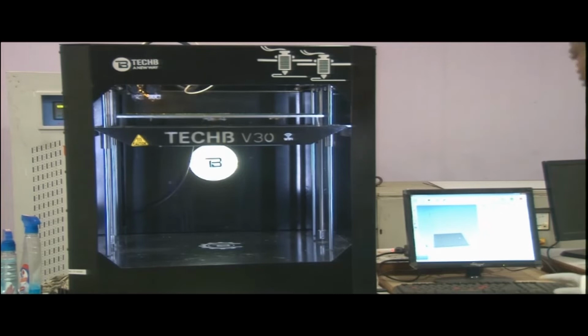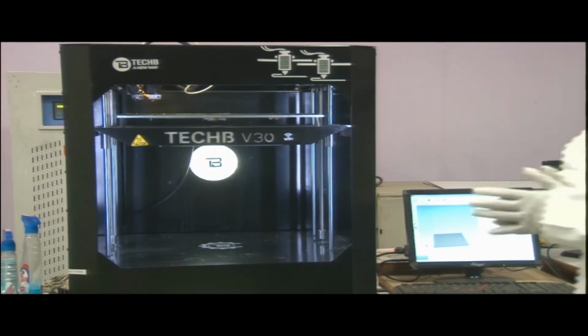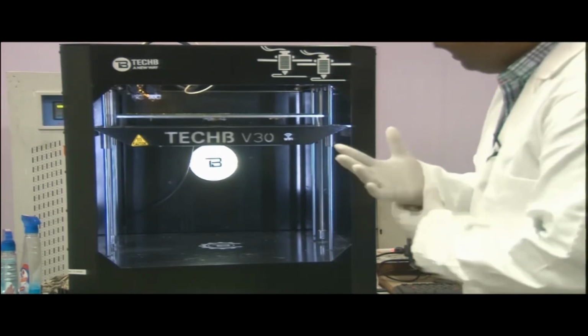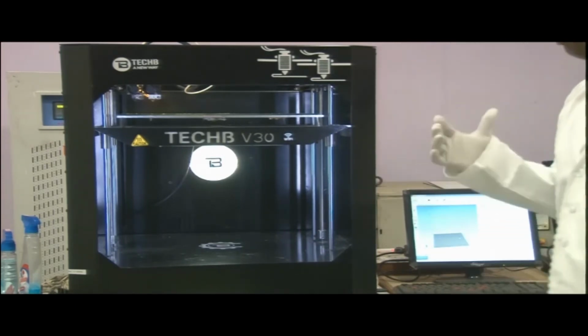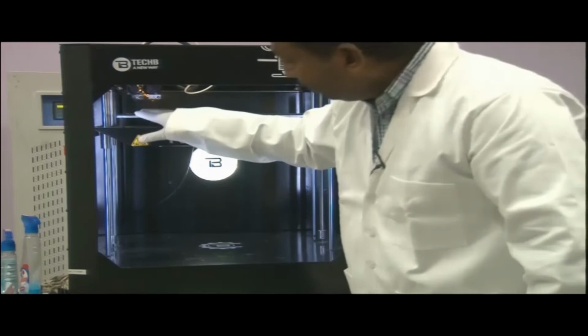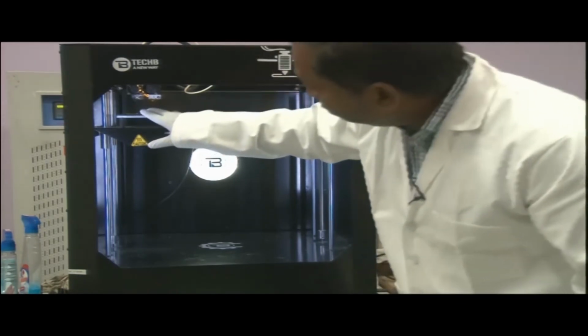When we start machining, that is, try to fabricate anything in 3D printing, we have to take care of a number of things, like cleaning of the bed, cleaning of the head nozzles, and proper cooling as well.